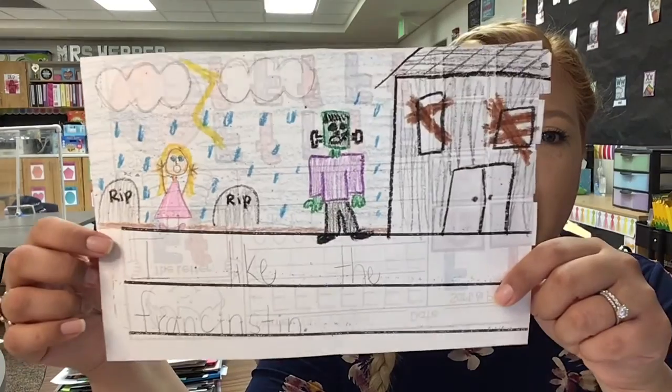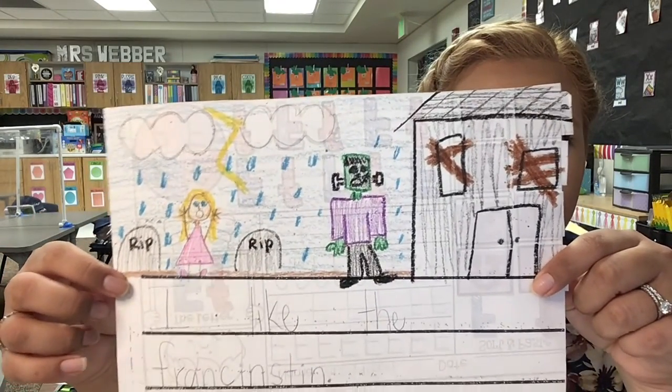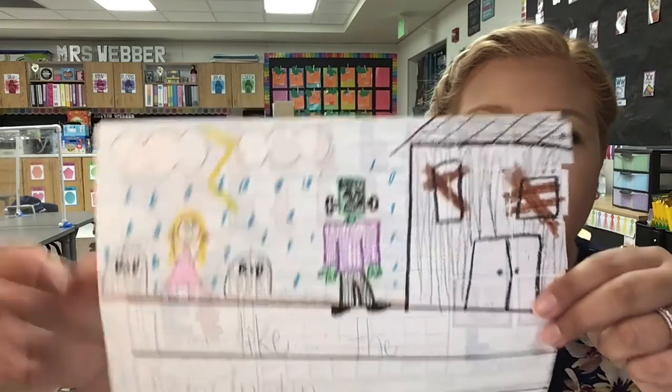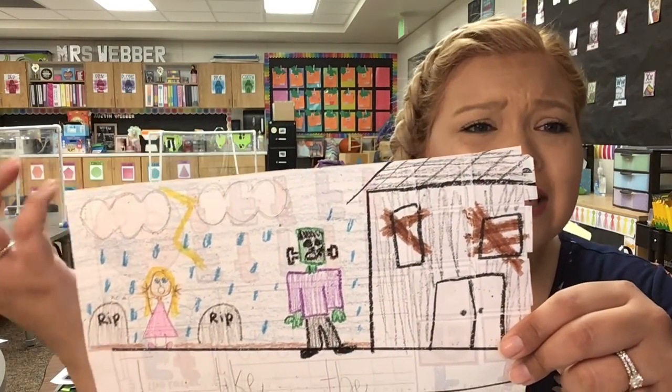Okay, so it's Friday, so you can write about anything you want that starts with the letter F. I will go ahead and model something, but I have an example right here too. Yesterday we were in class talking about the letter F, and we wrote I like the Frankenstein. Ooh, spooky. As a class we were talking about what kind of details we need in our picture.